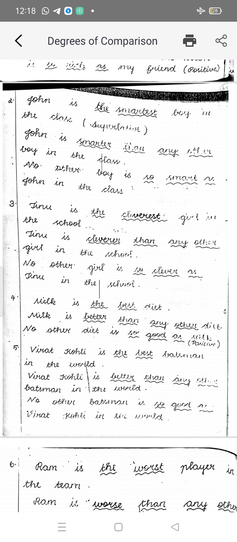When you come to positive degree, you have to start with no other girl. No other girl in the class is so clever as Tinu in the school. You have to underline no other and so clever as. No other girl in the class is so clever as Tinu in the school.